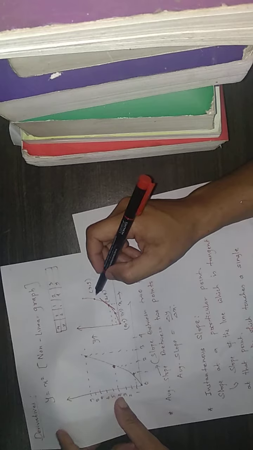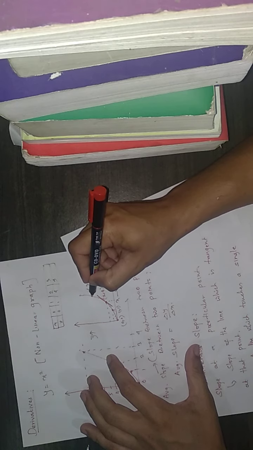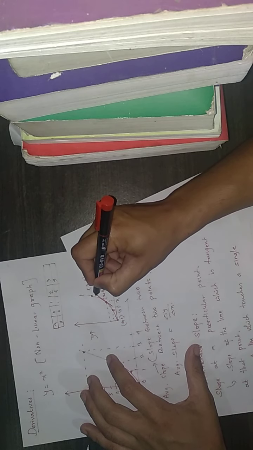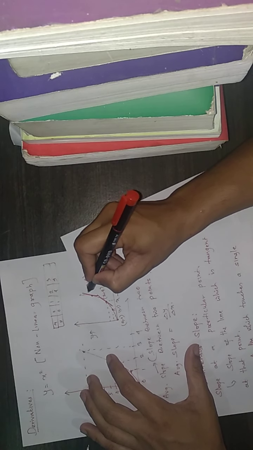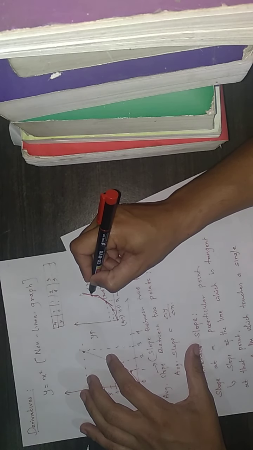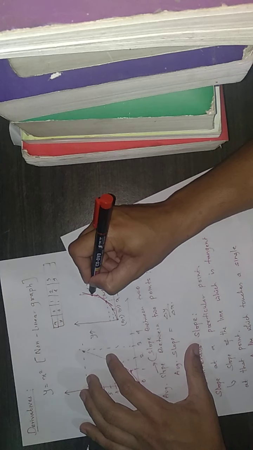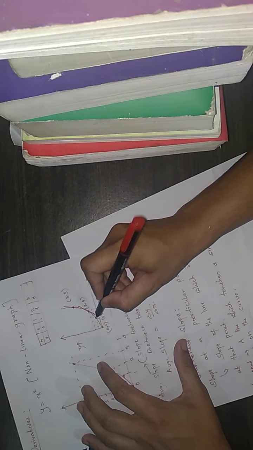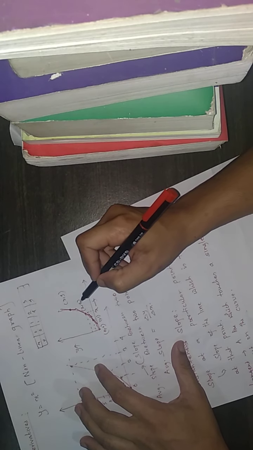So instantaneous slope will give me the slope of the tangent at that particular point. Suppose you want to calculate the instantaneous slope at this point, then you will calculate the slope of the tangent. A tangent is a straight line actually. So you will calculate the slope of this straight line at this point. If you calculate the slope of this line, then you will get the slope of the point itself. But this line should be tangential to that point. If you want to calculate the slope at this point, you will draw a tangent at that point, and calculate its slope.